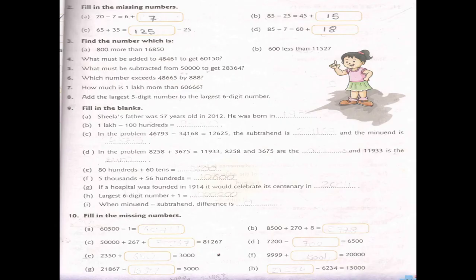Now the next question is to fill in the missing number. The equality sign means in both the cases your answer will be the same. When you are subtracting 12 minus 7, how much comes? That one is 13. So 6 was given here. Which number you are adding to the 6 to get 13? So 13 minus 6 is equal to 7.